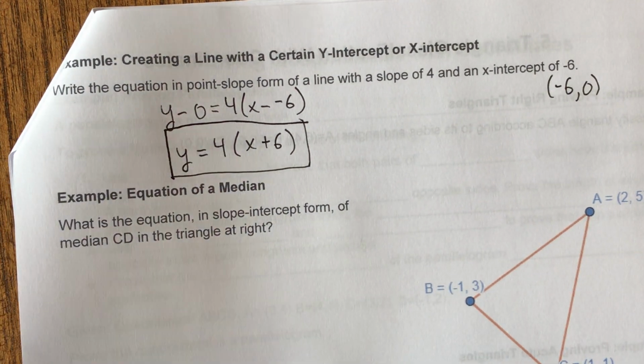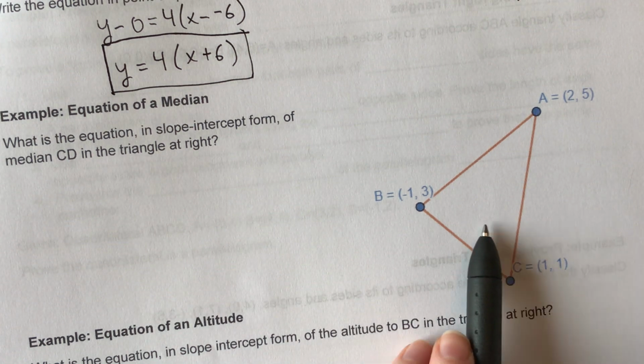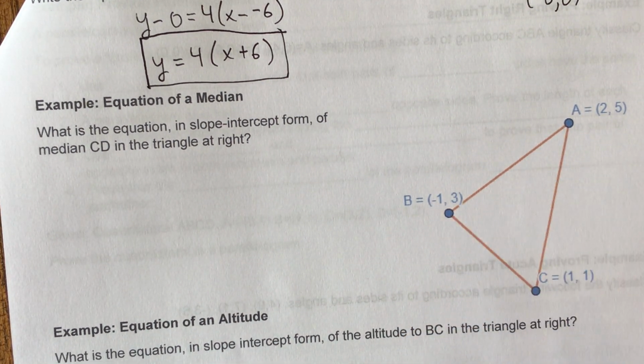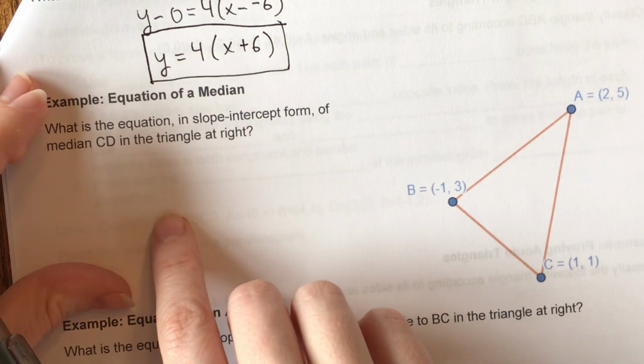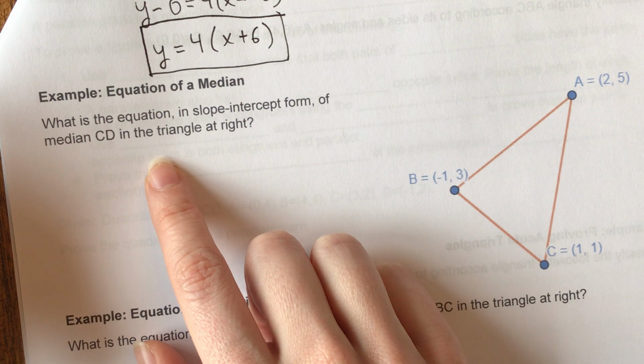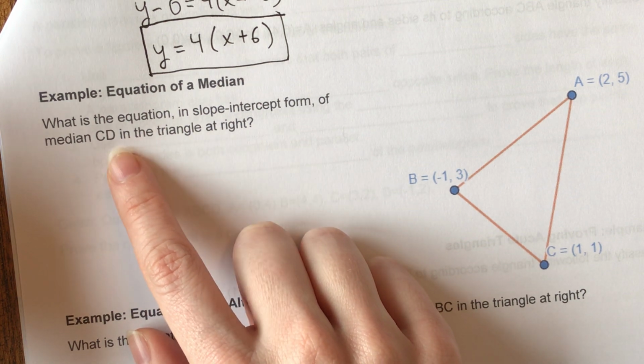Here is where we get into triangles. So all of these are going to be related to this triangle diagram that's been given. So you've got point A, point B, and point C labeled here. So first of all, we're going to write the equation of a median of this triangle. So it says, what is the equation in slope-intercept form of the median CD?